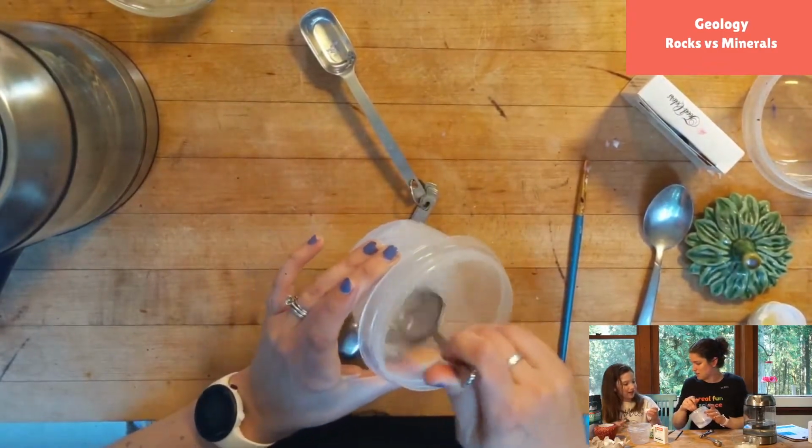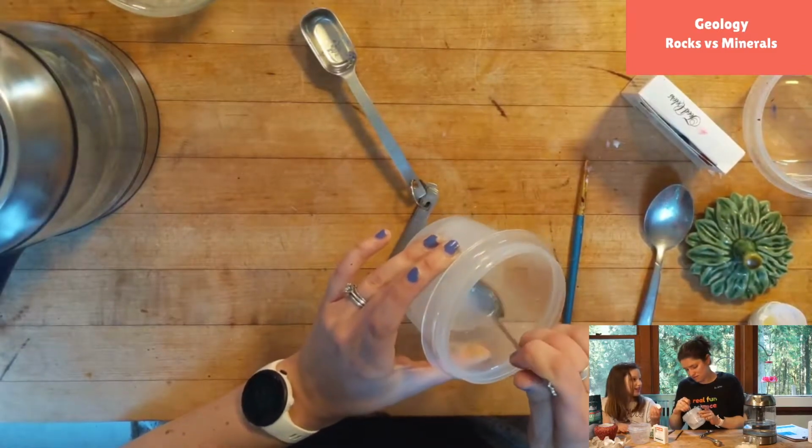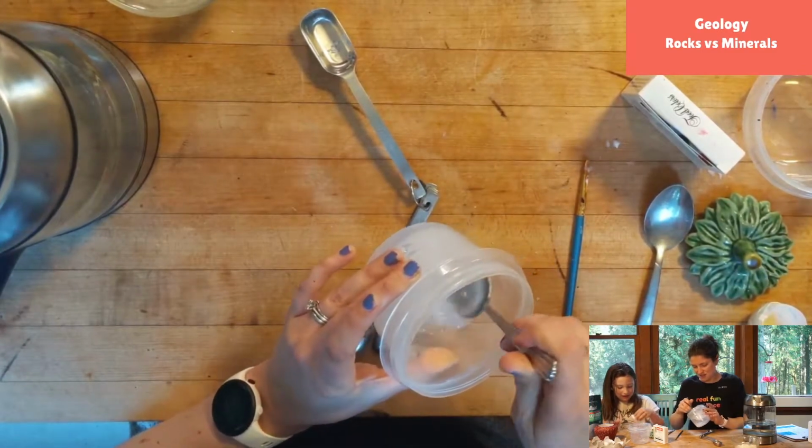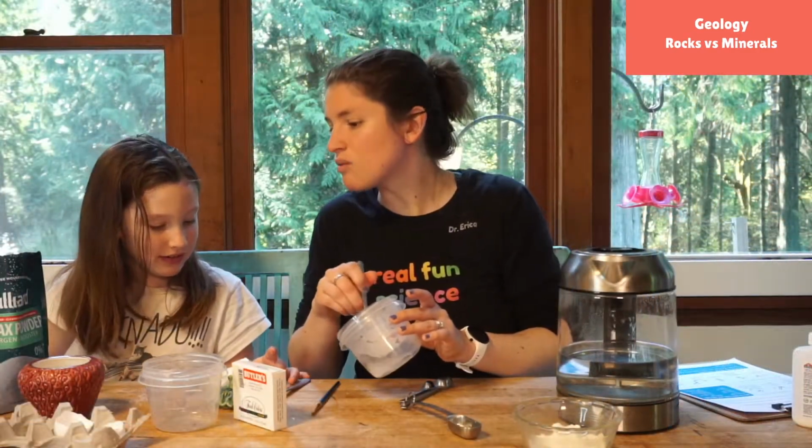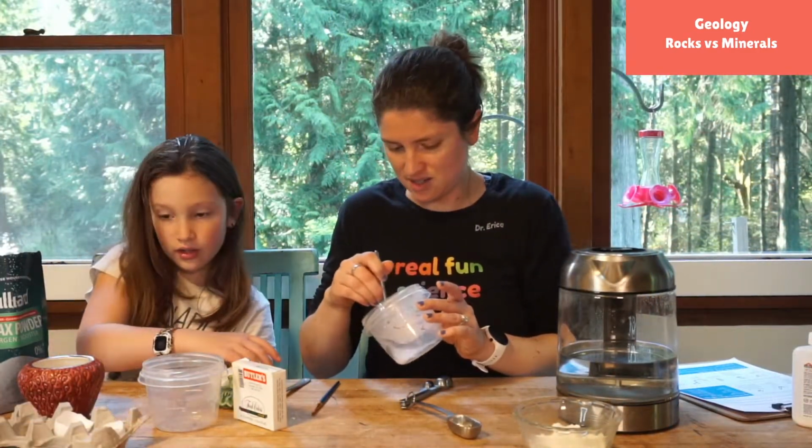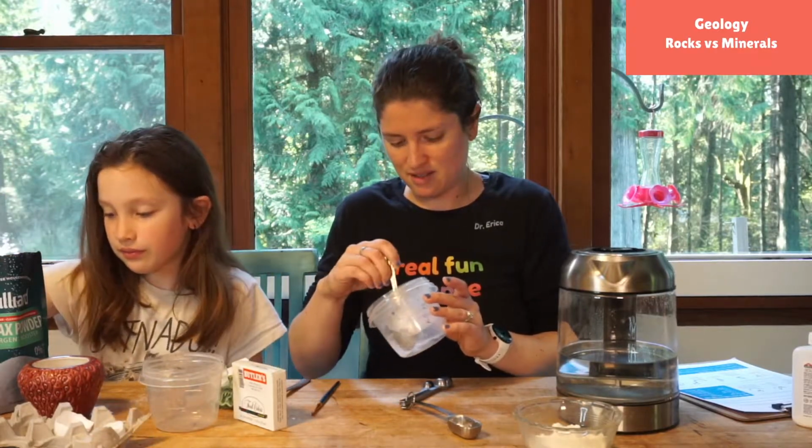So we've got to mix it up really, really good. You've got hot water, and we're going to mix it up. That's perfect. Why don't you put it in to dry for our borax? Yep, that one's on the right.